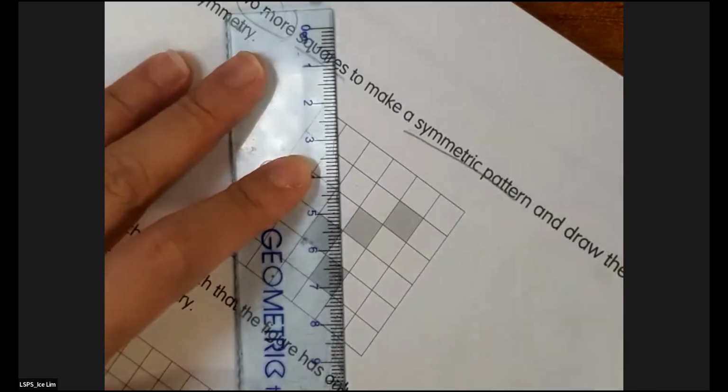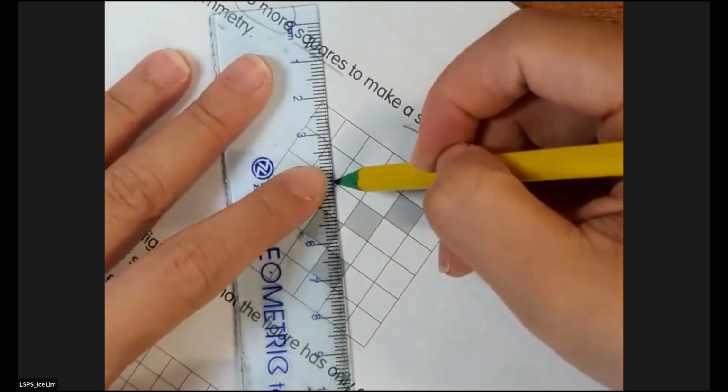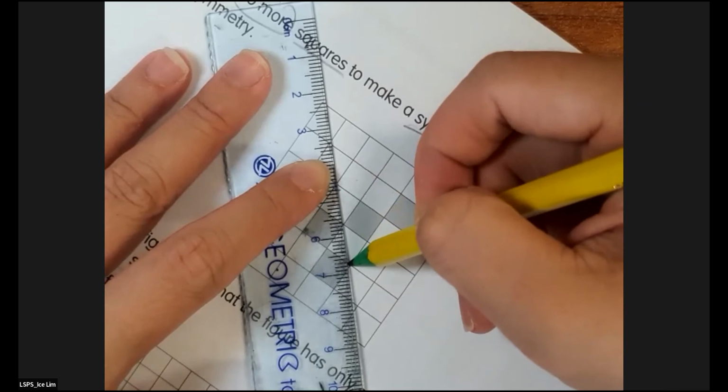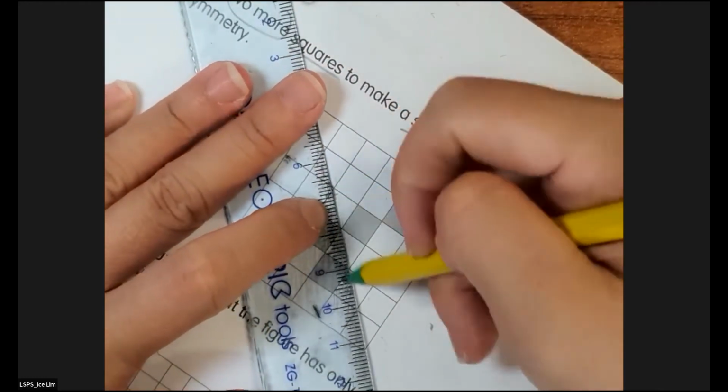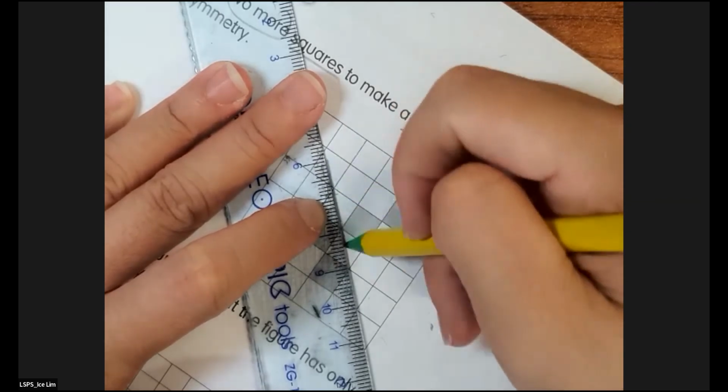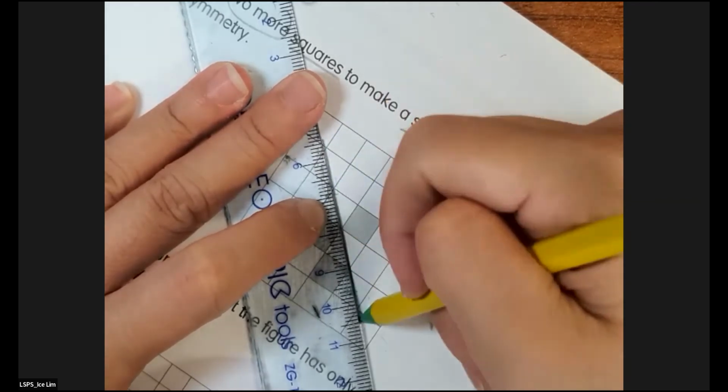If I do it this way, how many squares will I need to shade? There will be 1 here, and maybe 1 here. Or maybe this line will work. Will it work? Give it a try. So maybe I draw the line of symmetry here. Can this do?